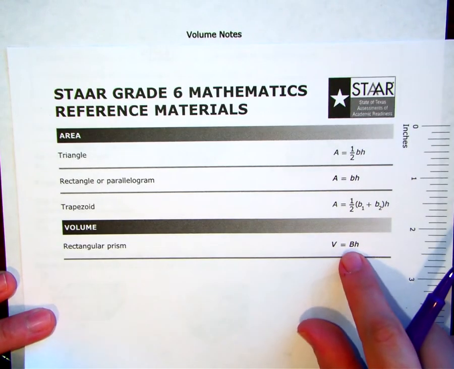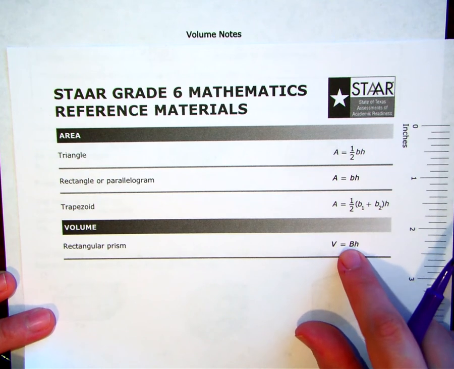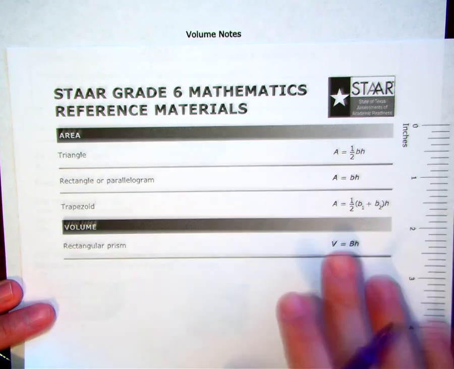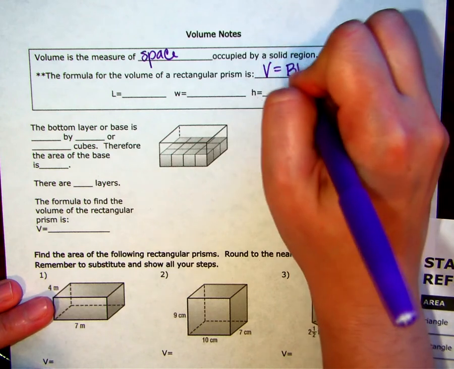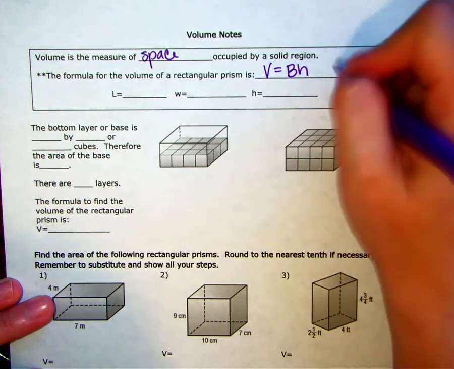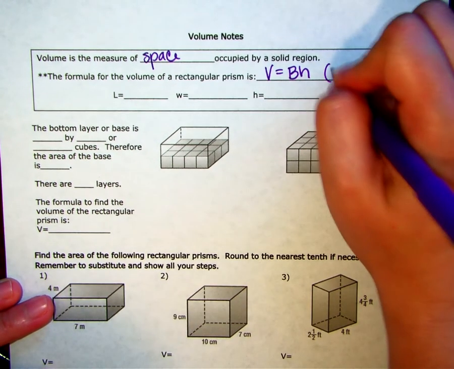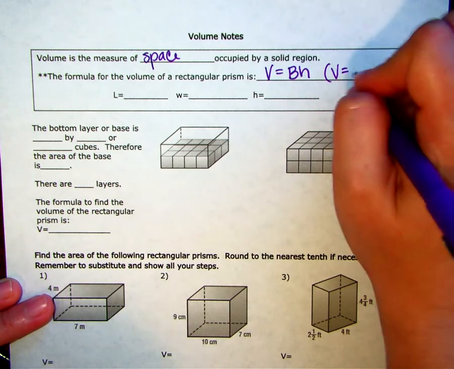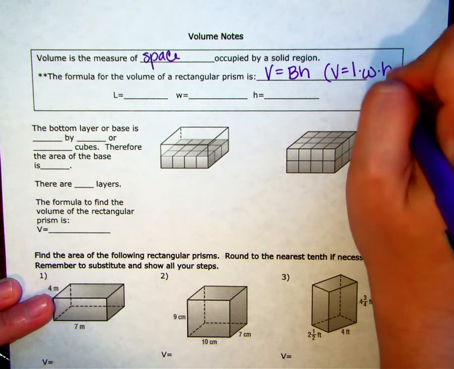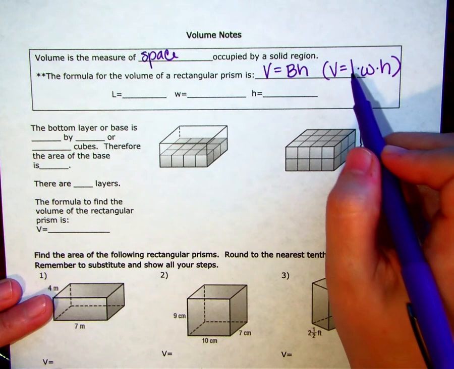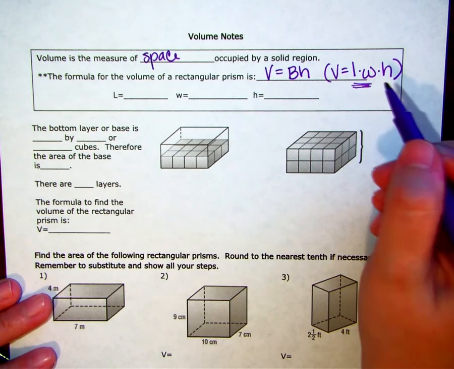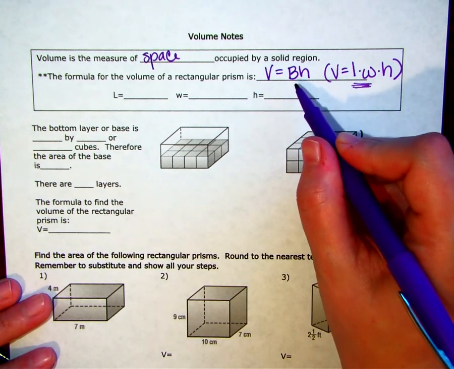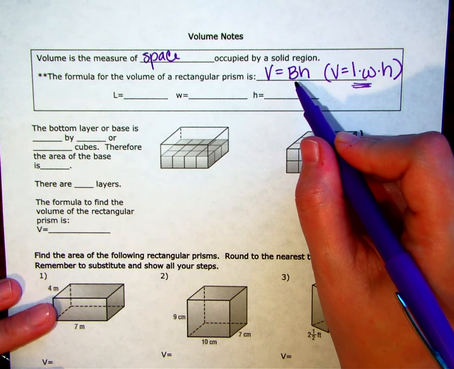So right here, V is equal to big B, capital B, times H. It means the same thing as what you guys did last year. It was volume is equal to length times width times height. But just the big B is really this part right here. Length times width in one letter. Big B is area of the base.